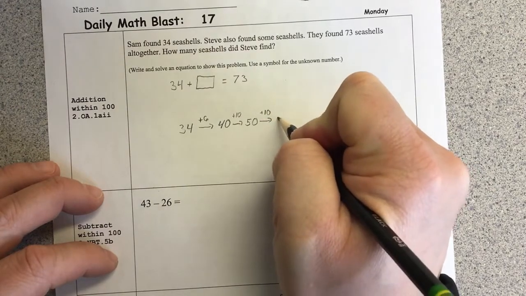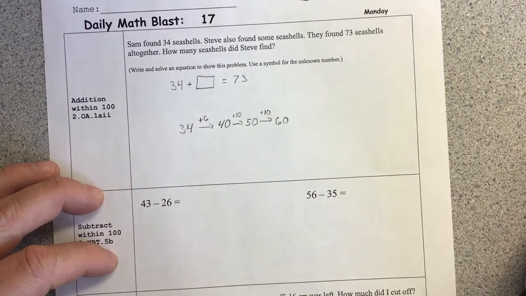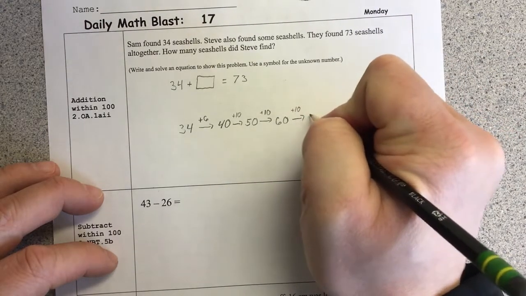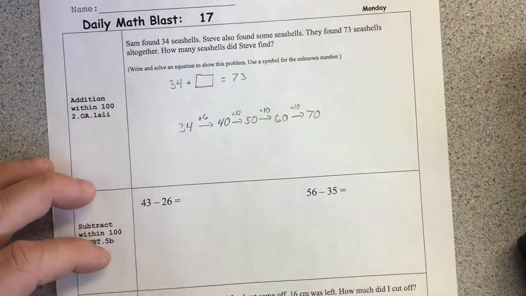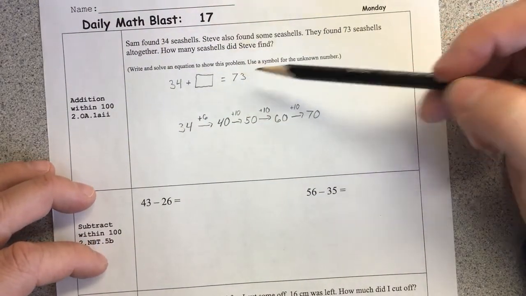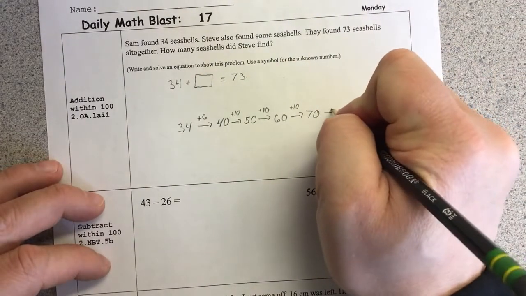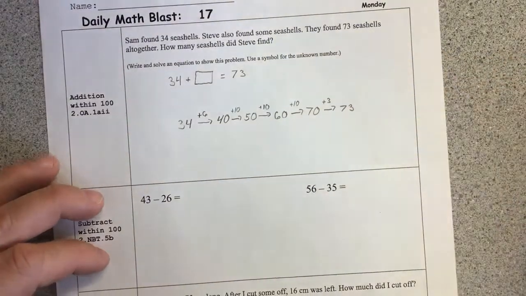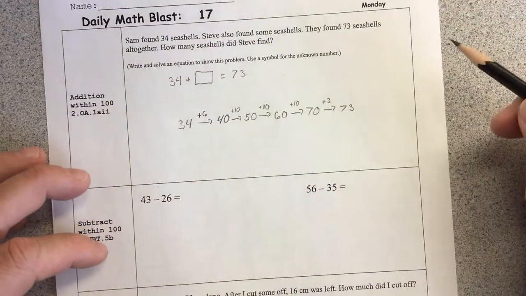Add 10, 60. Add 10, 70. Now, I've got my 7 tens, so now I just need my 3 ones. So one more arrow. 3 ones, 73. Now this is my work, but this is not my answer yet.